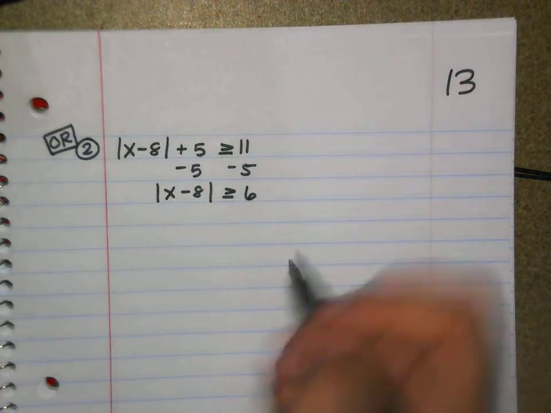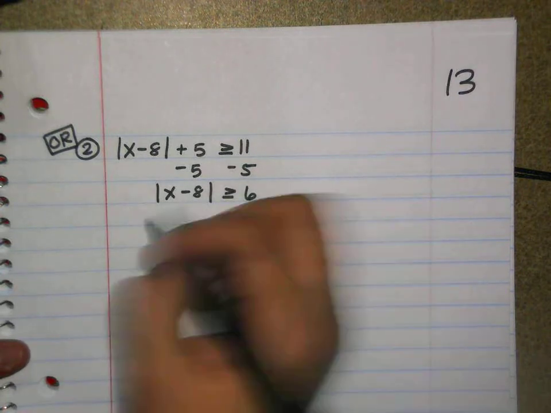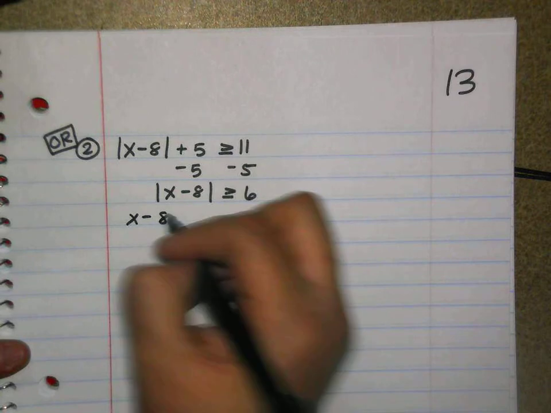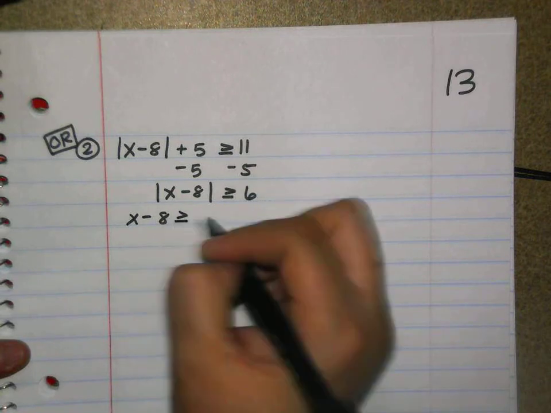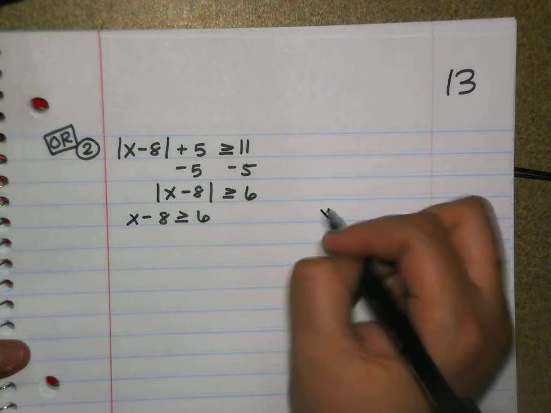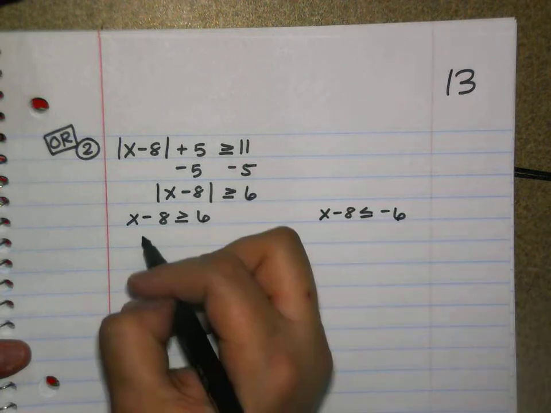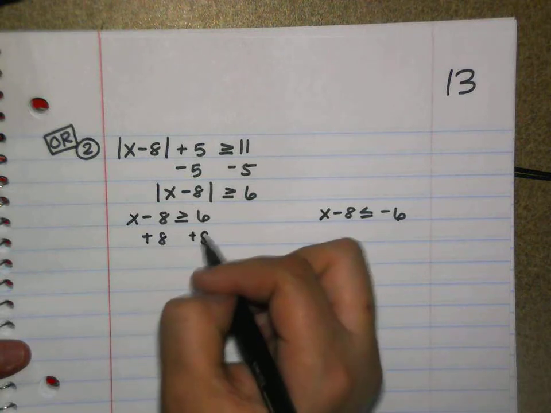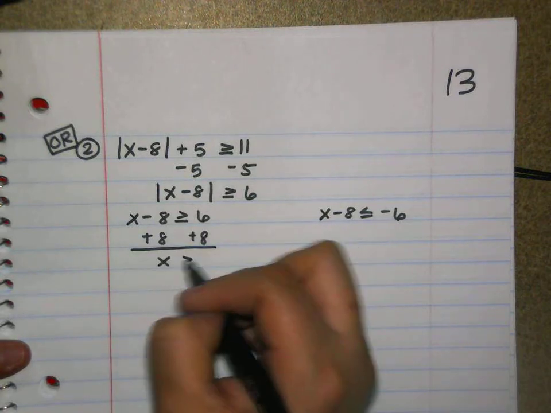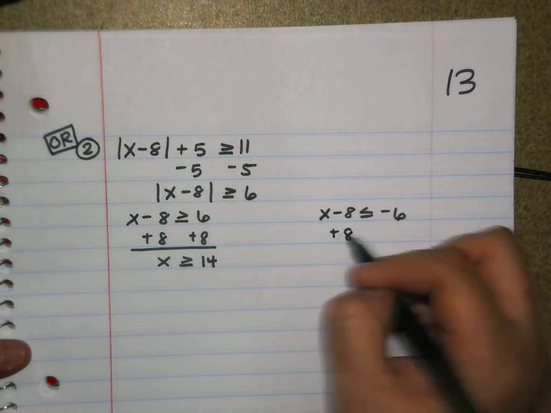We're going to do the positive. So we have x minus 8 is greater than or equal to 6, and the negative is going to get the less than. X minus 8 is less than or equal to negative 6. So let's go ahead and solve for both, giving us x is greater than or equal to 14. And we're going to add 8 to both sides, giving us x is less than or equal to 2.